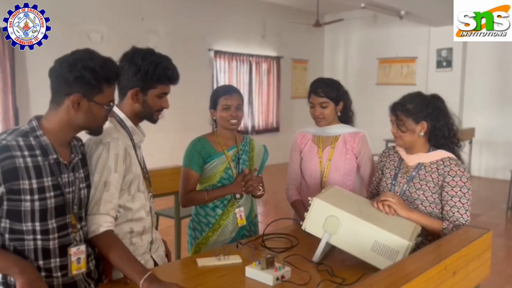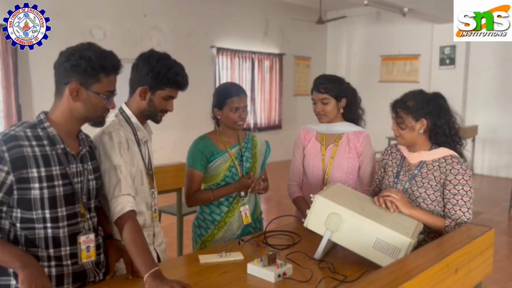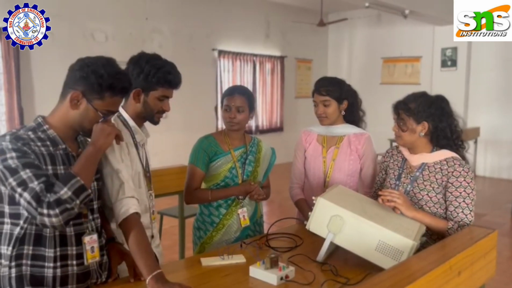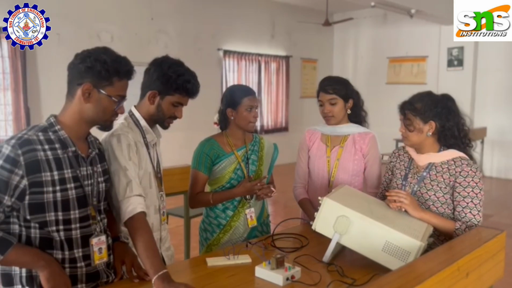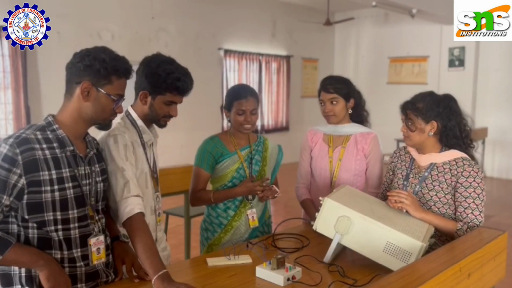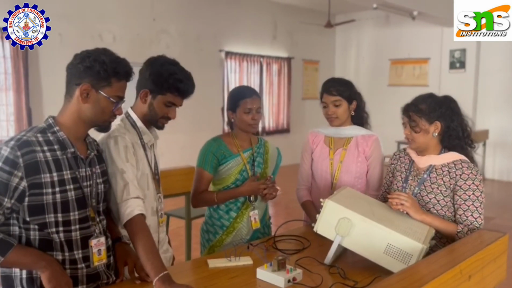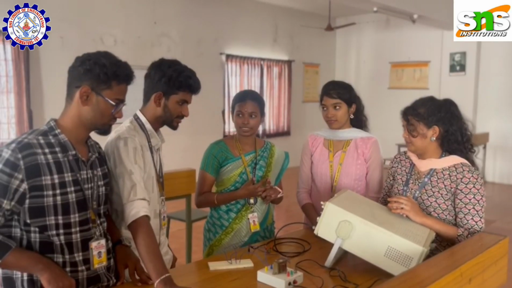Everyone, in this session we will deal with the half-wave and full-wave rectifier. Do you know how to design a half-wave and full-wave rectifier? By which components can you design a rectifier? The main component is the PN junction diode. What are the applications of a PN junction diode?